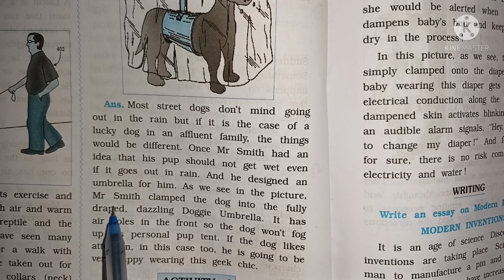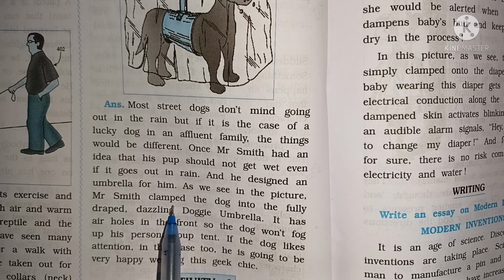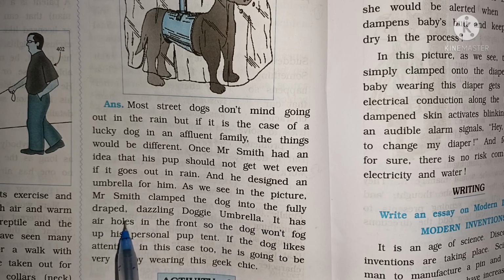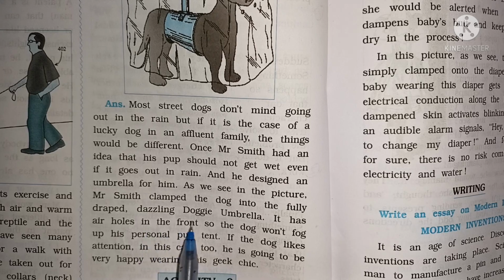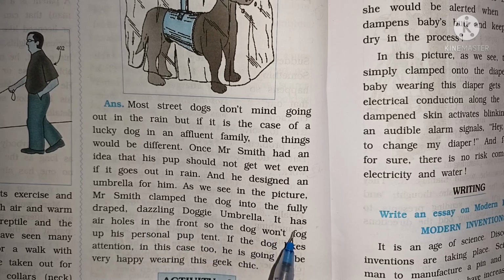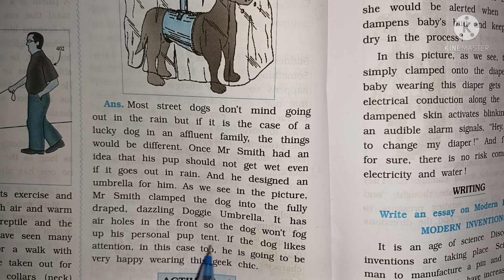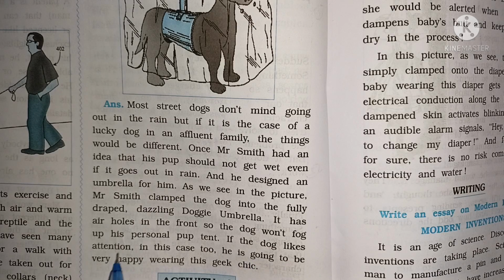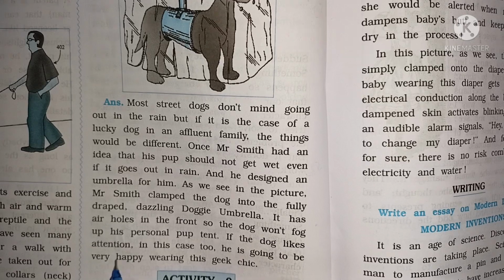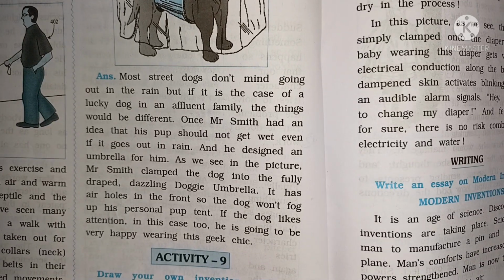As we see in the picture, Mr. Smith put the dog into the fully draped, dazzling doggie umbrella. It has air holes in the front so the dog won't fog up his personal pup tent. If the dog likes attention, in this case too, he is going to be very happy wearing this.